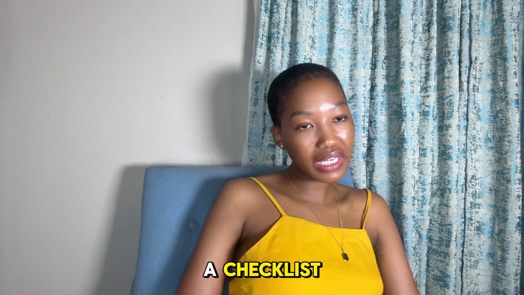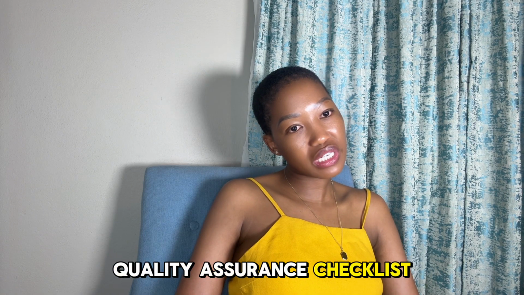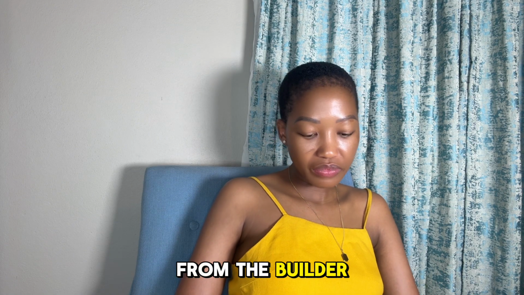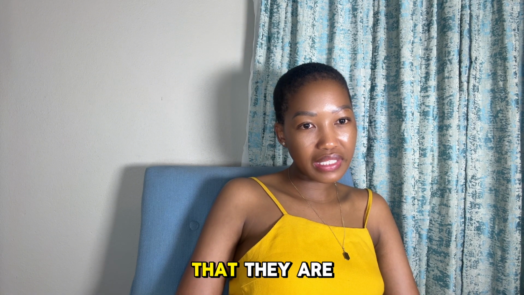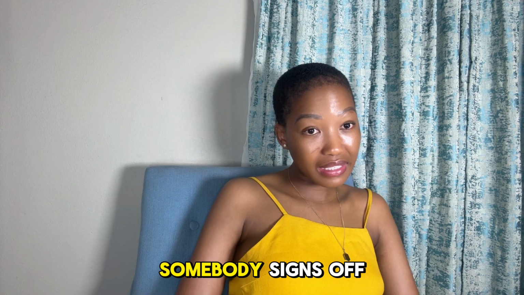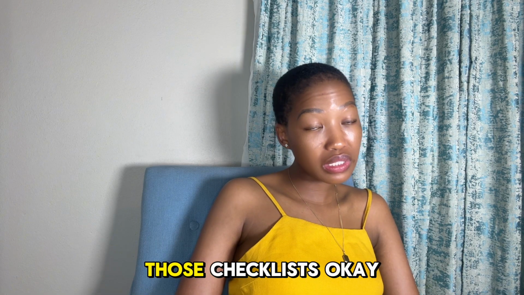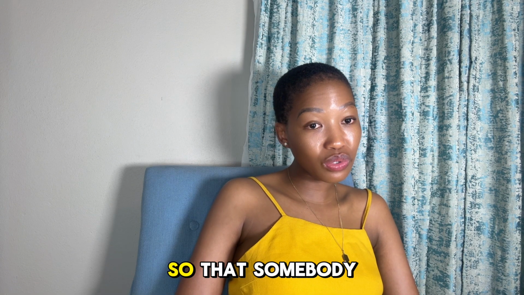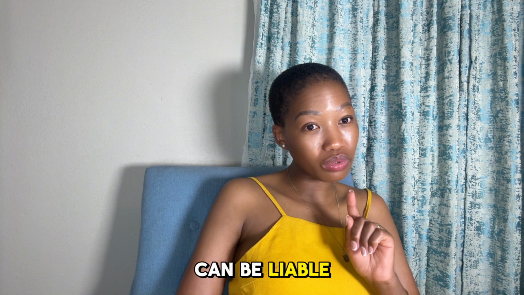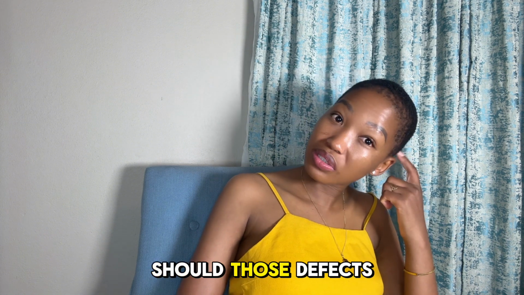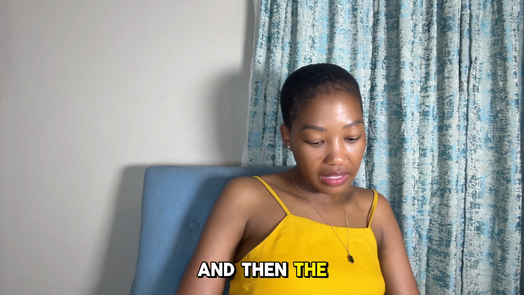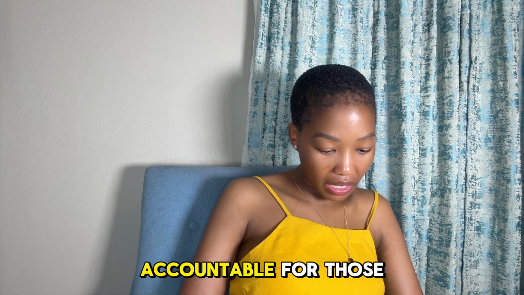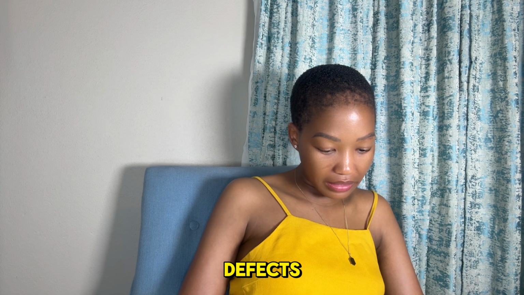So request a quality assurance checklist from the builder for all the trades, and make sure that they are signed. Somebody signs off those checklists, okay, so that somebody can be liable at a later stage should those defects come up. All right. And then the contractor or the builder can be accountable for those defects.